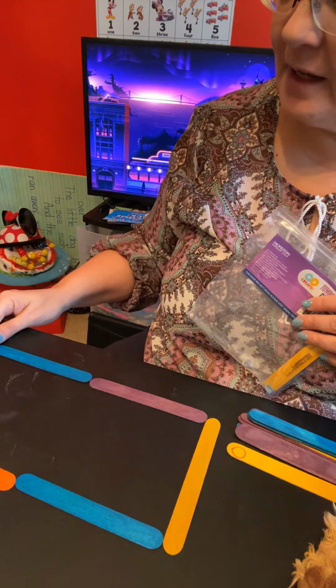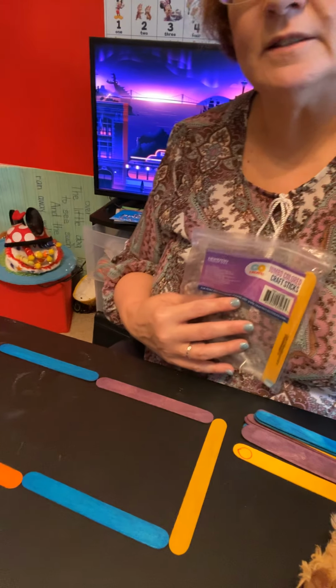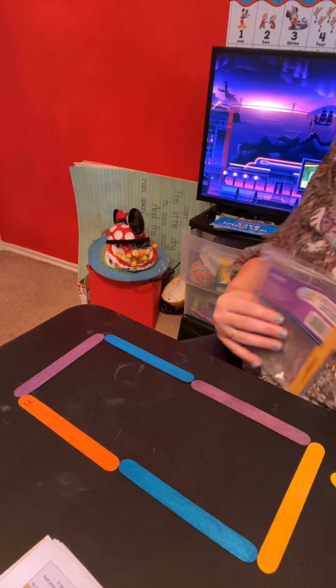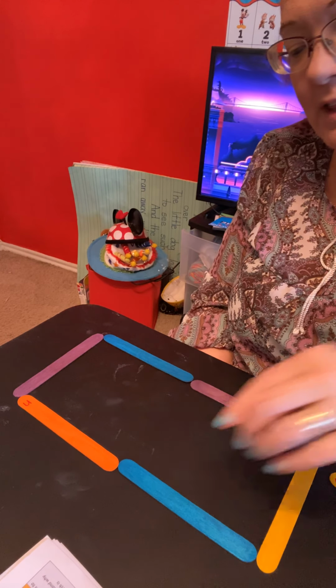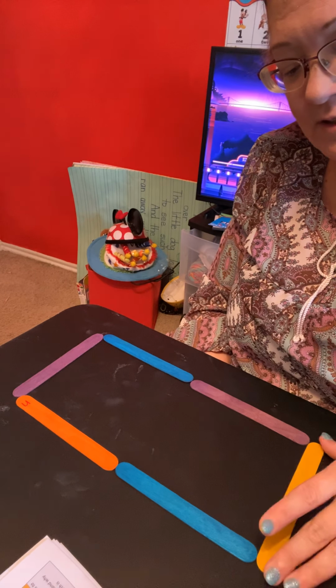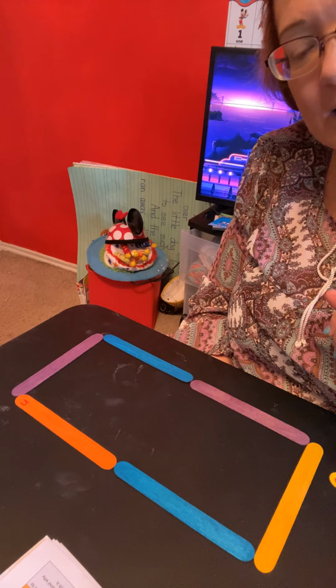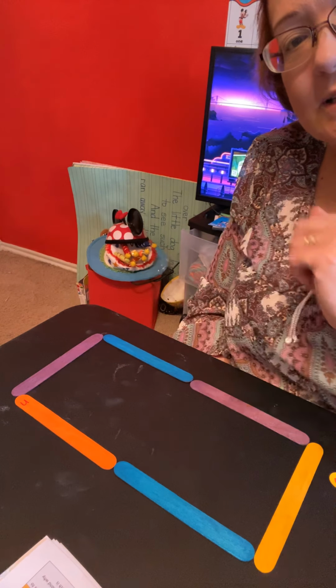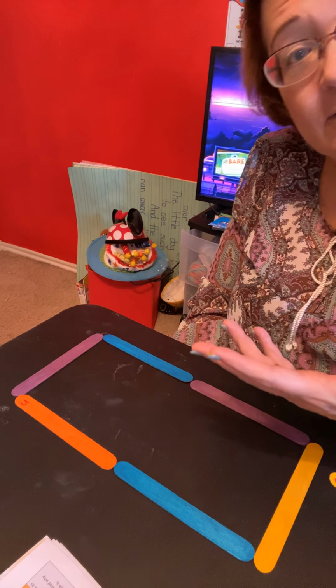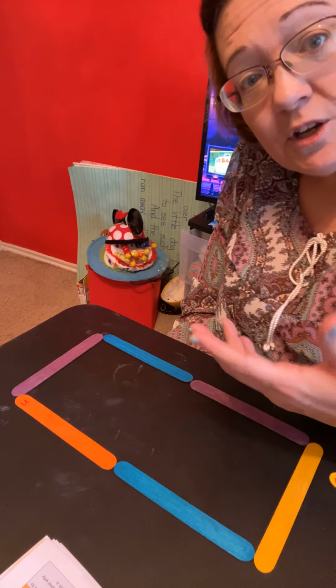That is my rectangle. Oh, you can't see it, can you? Sorry. There's my rectangle. So you can use some sticks, you can use some toothpicks to make a rectangle. And then you can glue it down, or if your family doesn't have any glue, you can take a picture of it and send it to me, okay?